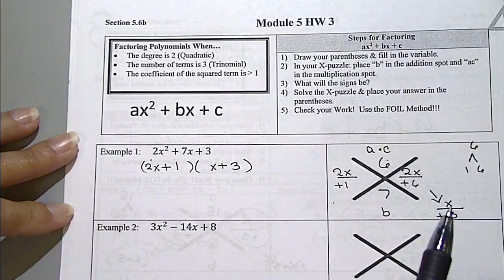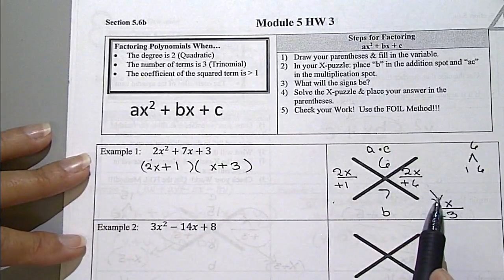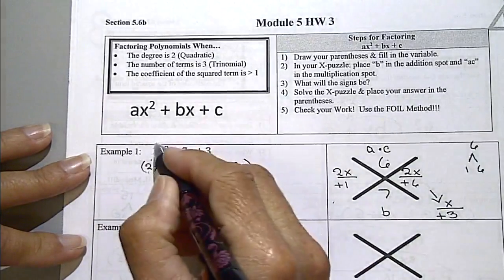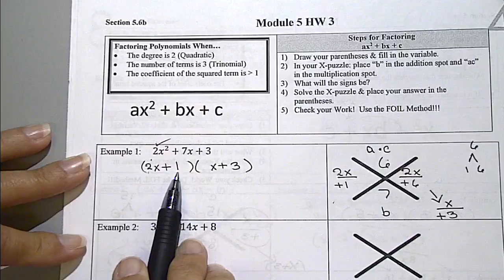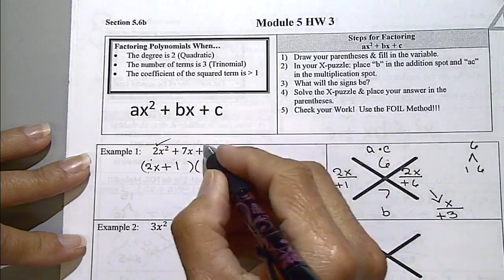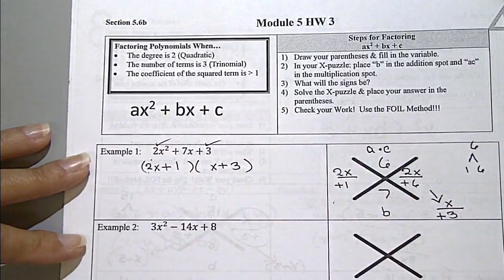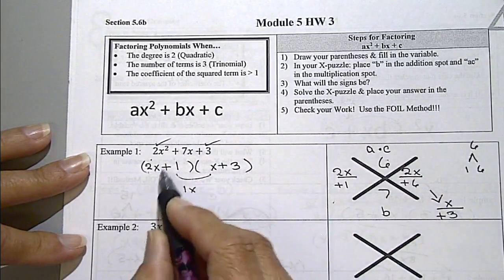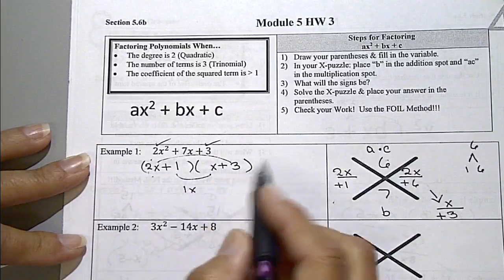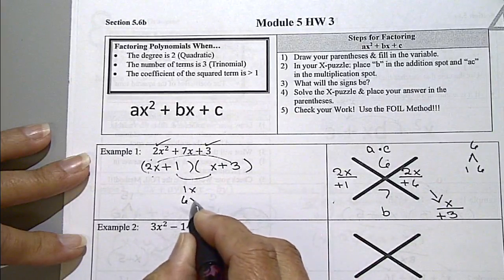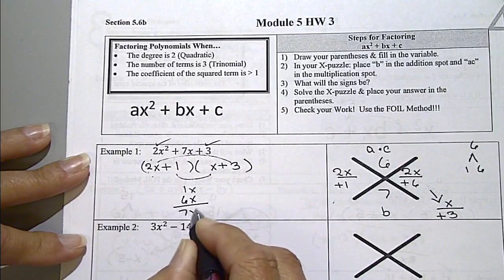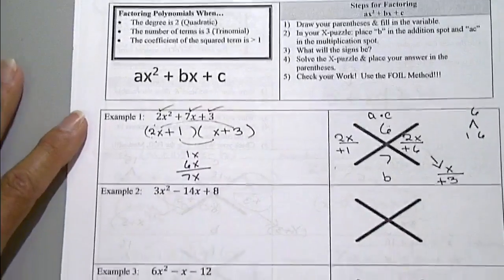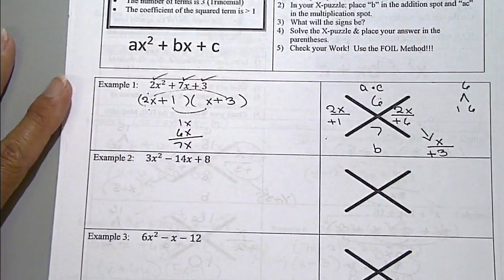Now look, we must check these, and you really have to FOIL these to check. You say first terms, 2x times x is 2x squared. And then last terms, 1 times 3 is 3. That's so easy that I don't even write it down. Then I do inside, I get 1x. And I do outside, I get 2x times 3, which is going to give me 6x. When I combine those, I have 7x, and that's what I have in the center. Any questions so far?